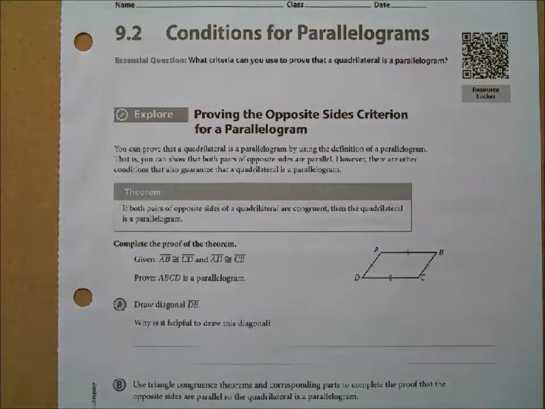Alrighty. So, if you remember from Friday, we talked about parallelograms, right? And the key concept that we had Friday is we learned a bunch of properties that were true as long as you had a parallelogram, right? So if you had a parallelogram, what kind of things could we say about the parallelogram?